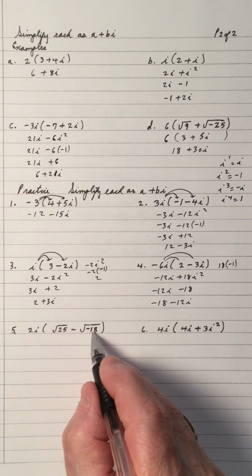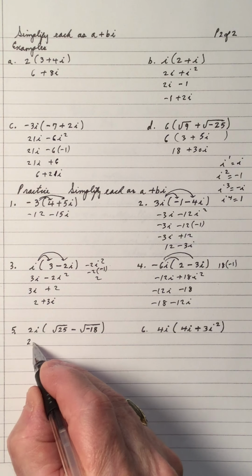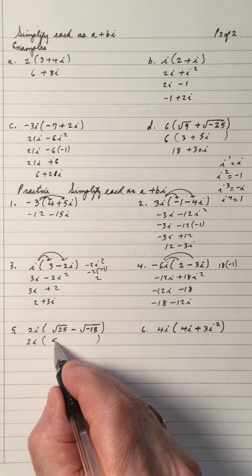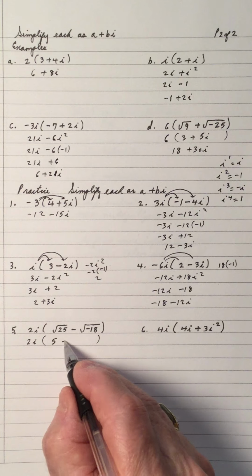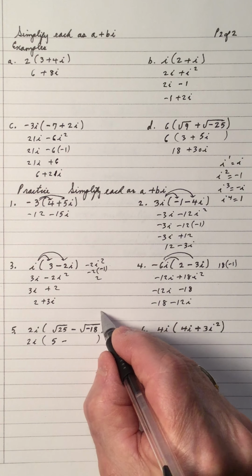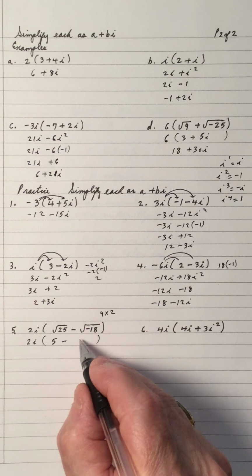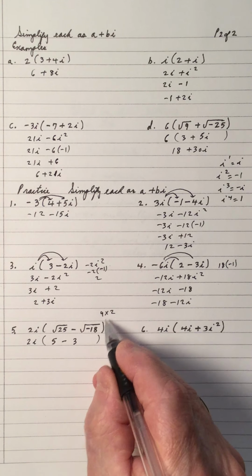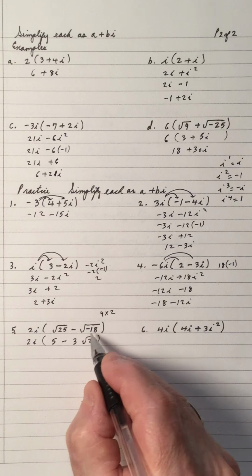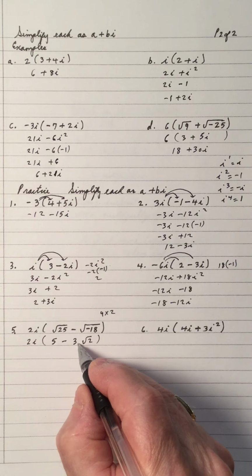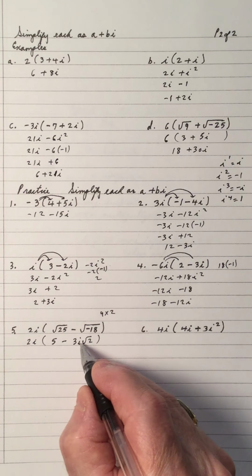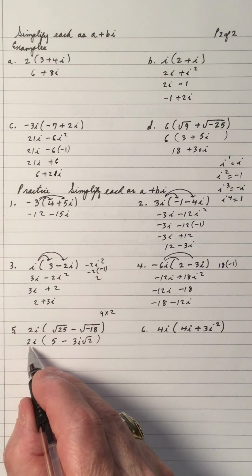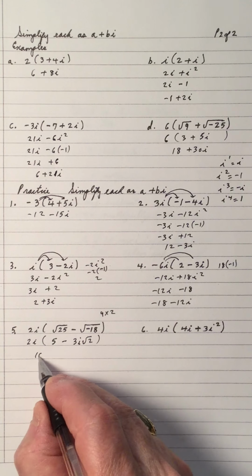Number 5, we have to simplify the inside first. Always simplify the roots. Square root of 25 is 5. It's not an i because it's not negative. The square root of negative 18 is 9 times 2. So square root of 9 is 3. Square root of 2, can't do it. But because it's a negative, we have to have an i. But instead of putting the i behind, I put the i in front of the root. Now that that's simplified, 2i times 5 is 10i.